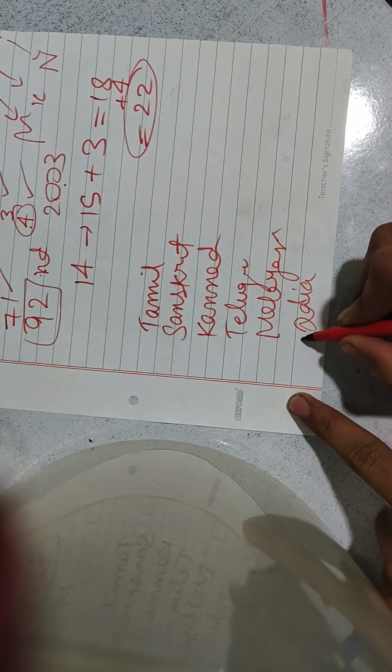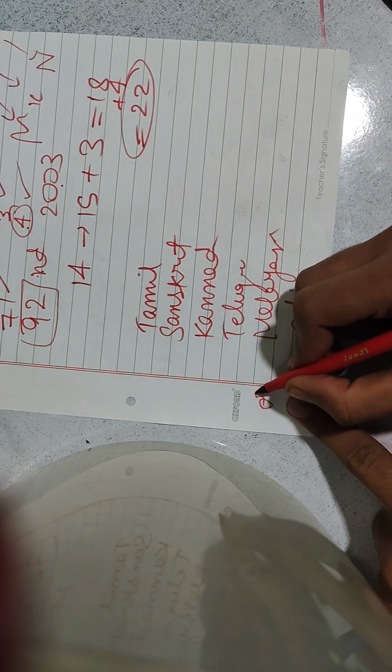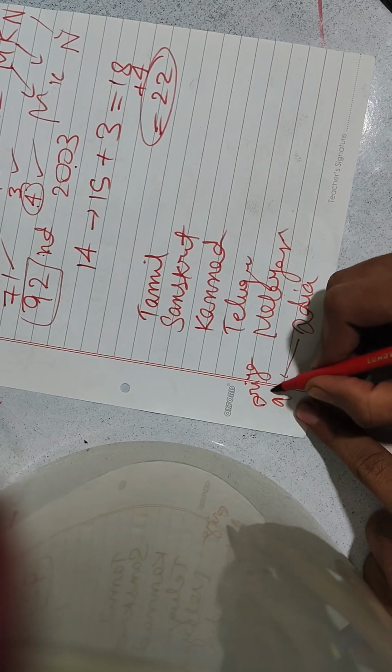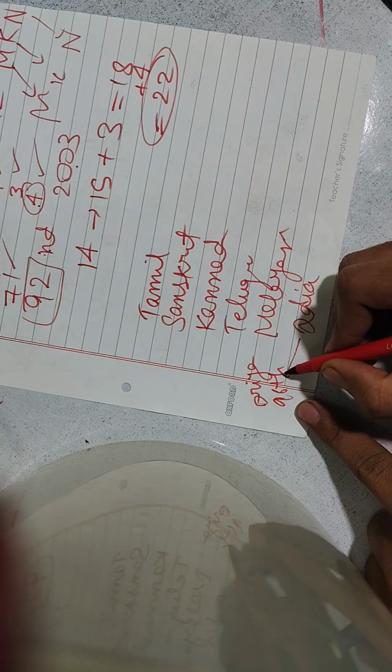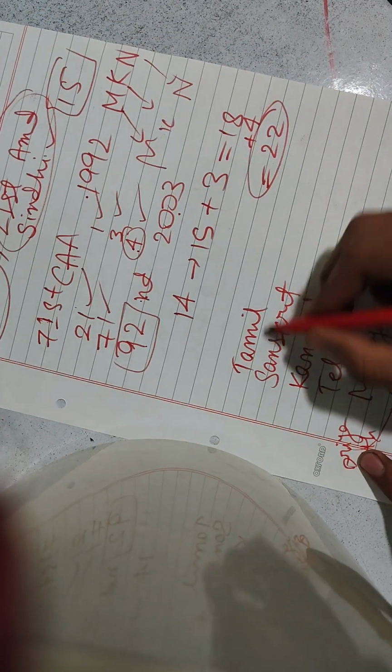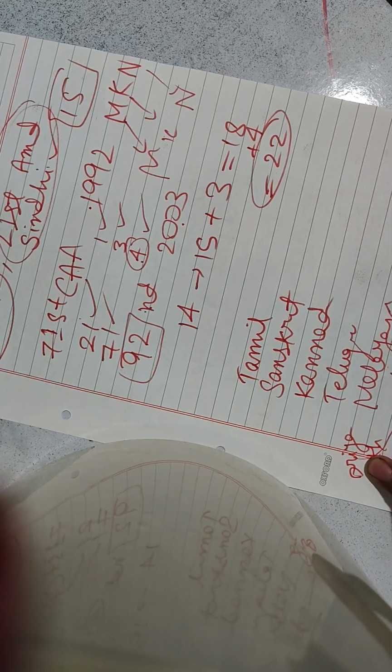Do you remember? Earlier it used to be known as Oriya, but in which amendment? The 96th Amendment. The name changed from Oriya to Odia. Tamil, Sanskrit, Kannada, Telugu, Malayalam, Odia.